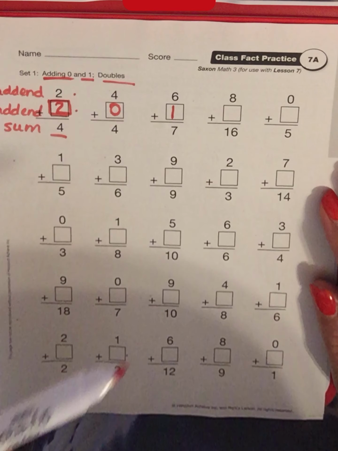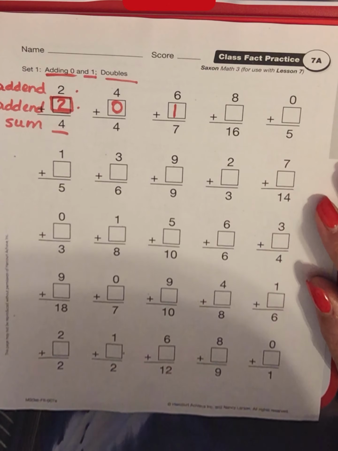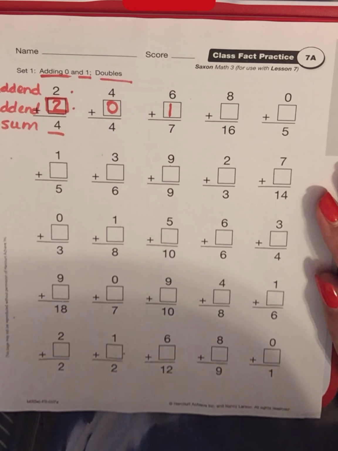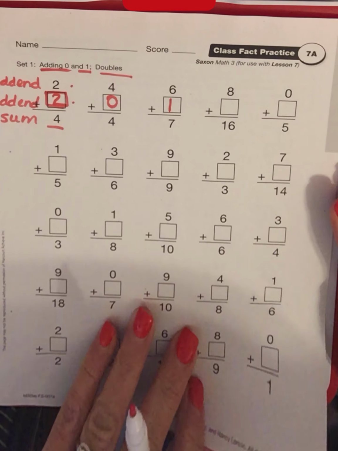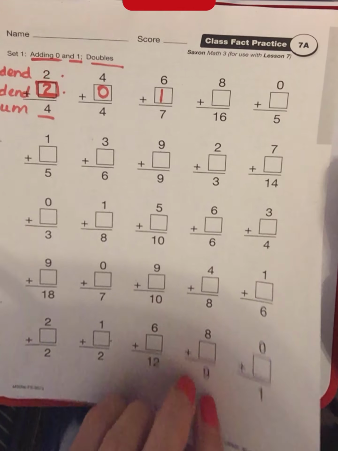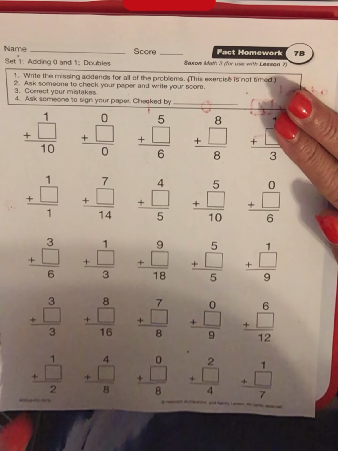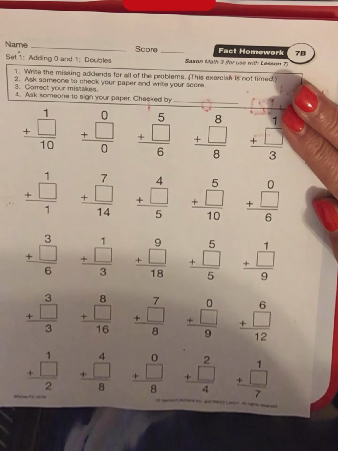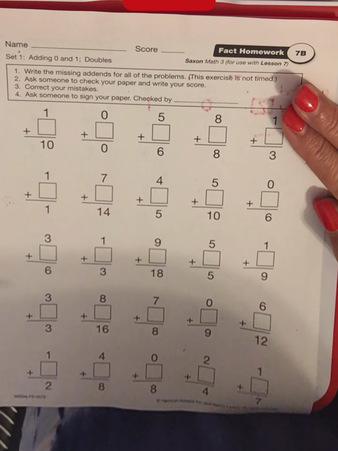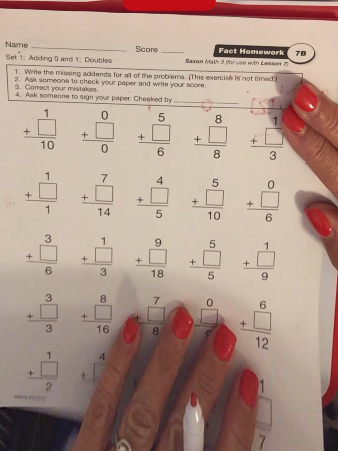Okay, so I want you to finish the rest of this. See how far down the paper you can get in 2 minutes. Just work on that and see how far you can get. And then the back will be your homework. So just keep working on your missing add-in facts for homework, and then you can take a picture and put it on Seesaw.